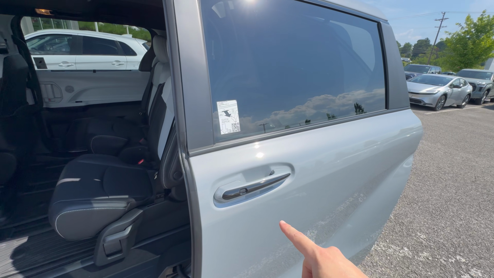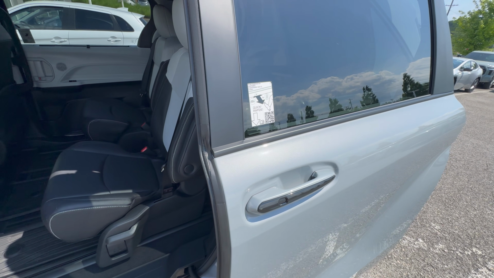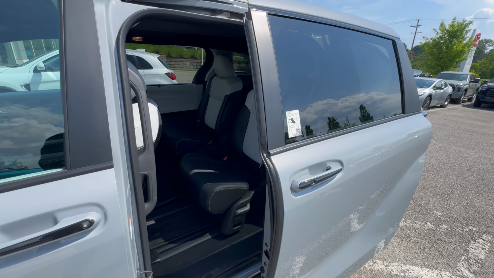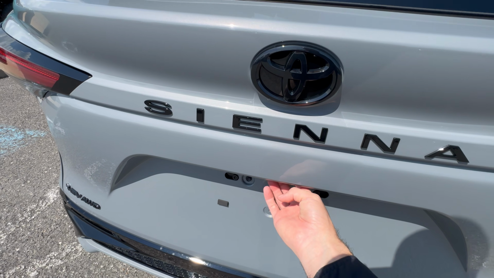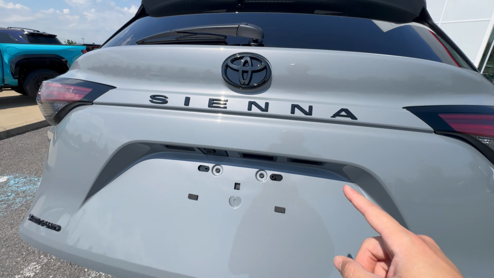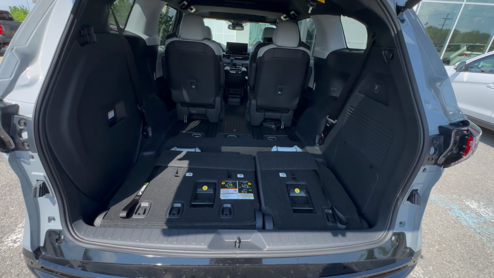And then again, to shut this door, you can push this button here or you can do it on the key fob. I'm just going to push it for now. And there we go. Now right in the back here, you can push the button on the key fob as I showed you earlier, or you can push a button right here to open this up.